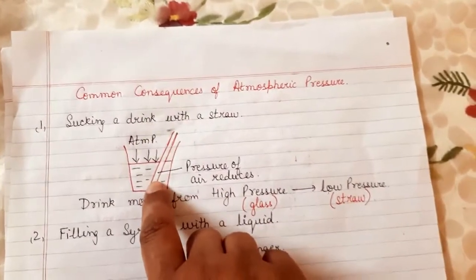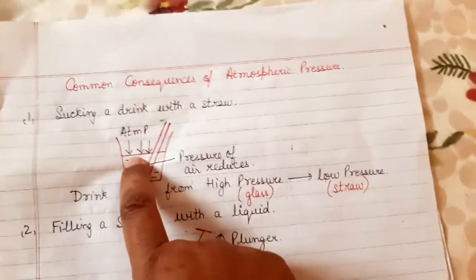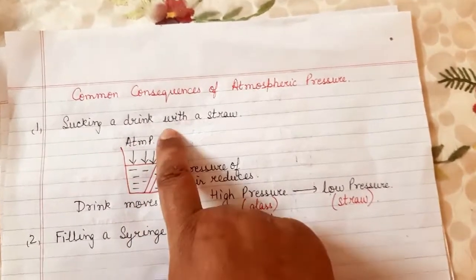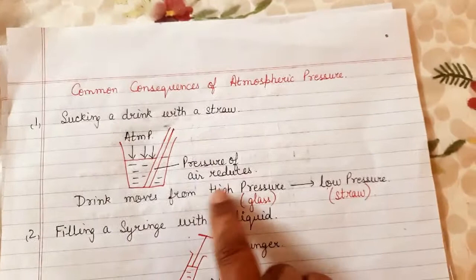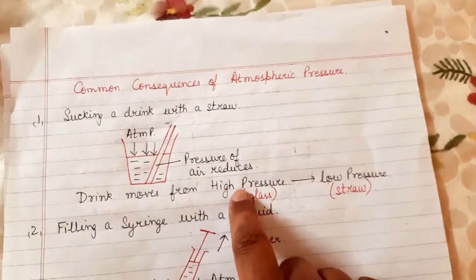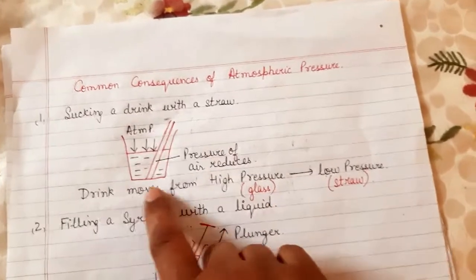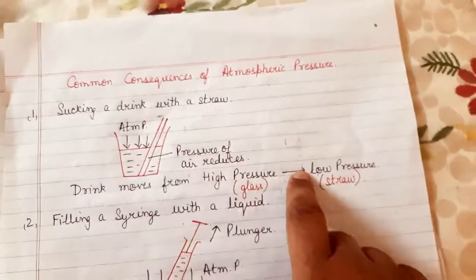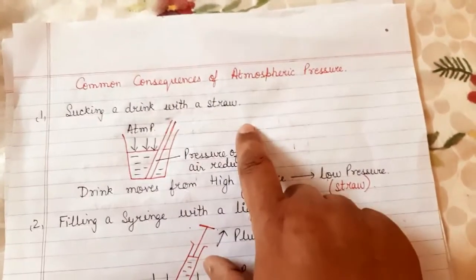So the drink moves from high pressure to low pressure, and therefore it can move into the straw, and thus we are able to conveniently drink it through the straw. So that is how the drink moves from high pressure, that is from the glass, to low pressure, that is inside the straw, into our mouth.